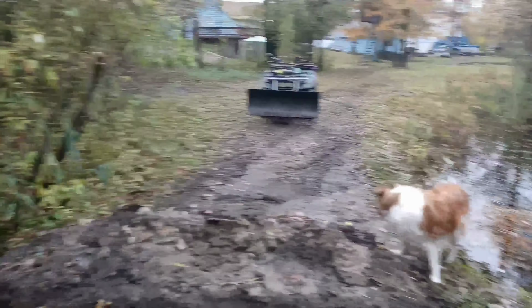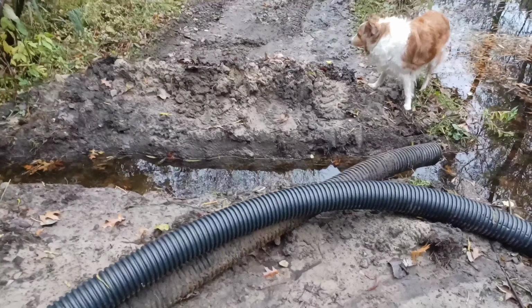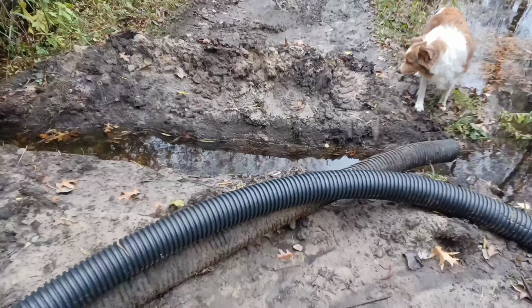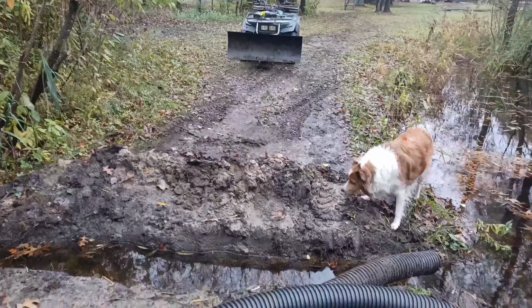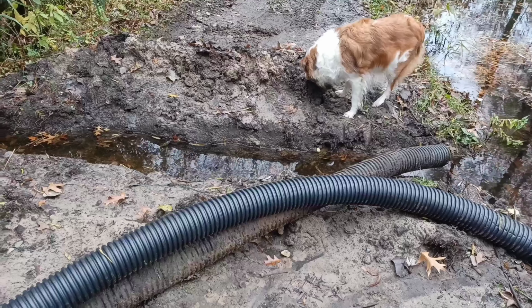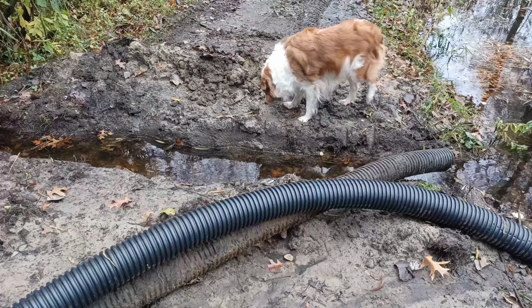Now, what I'm doing today is I'm just going to go ahead and throw these pipes in, and then I'm going to bury them in sand using my four-wheeler plow. So it worked pretty good moving this sand up into a pile. All I got to do is push it in over once I get the pipes cut and laid. So here we go.